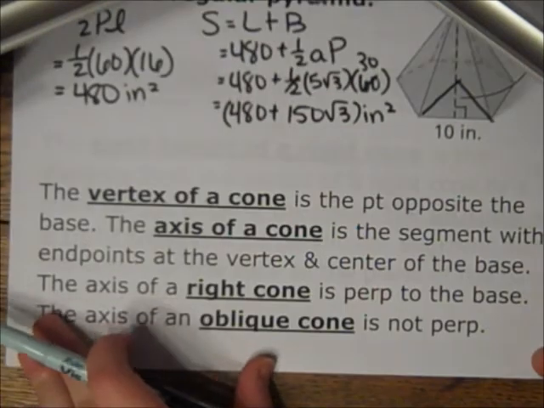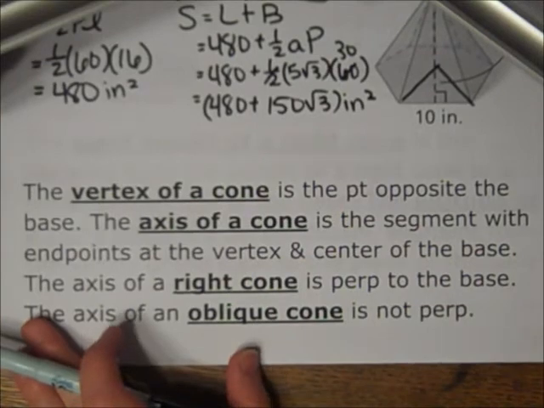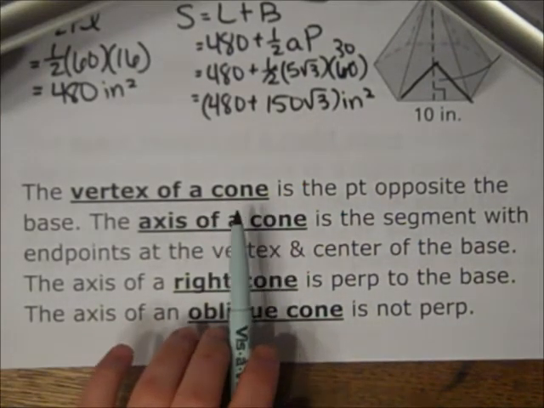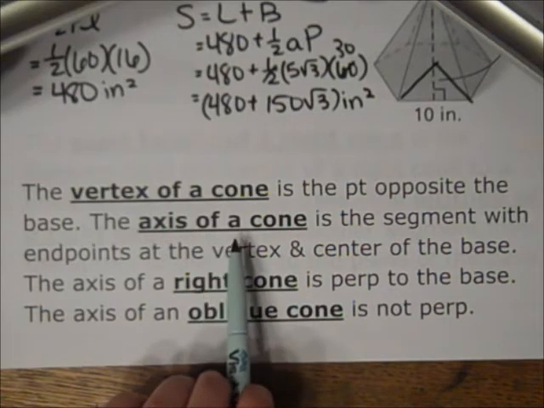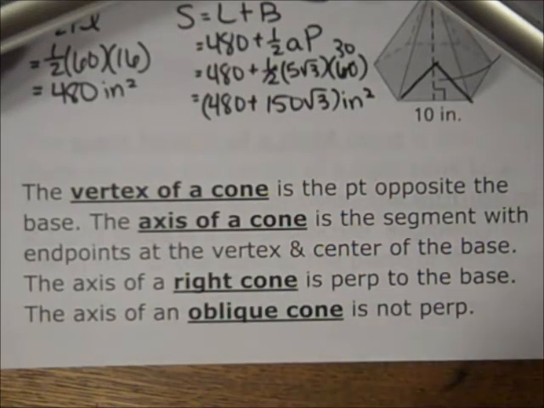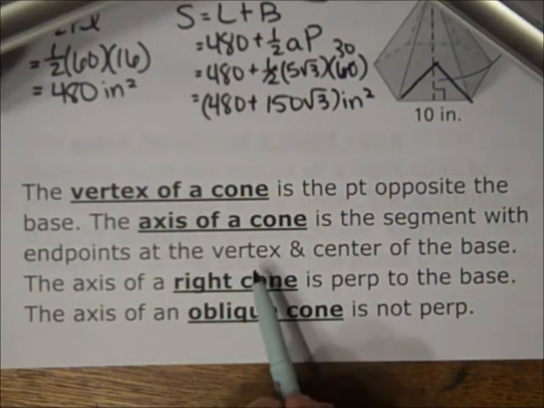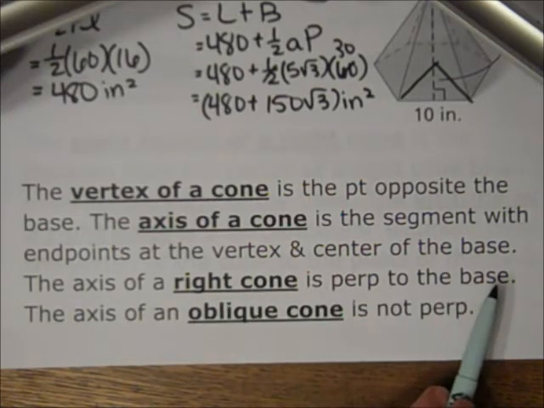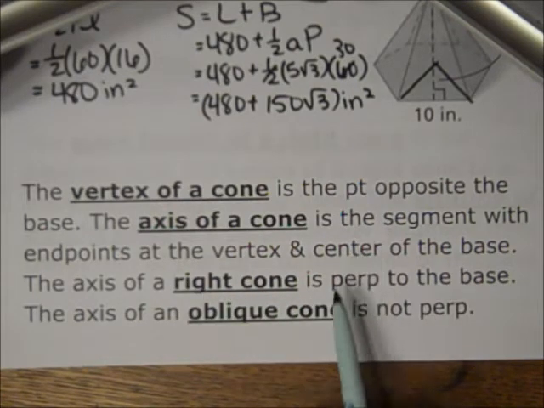Okay, let's move on to cones. Cones are similar to pyramids. You still have your vertex, which is your point at the top, opposite of the base. You have an axis, which is like your altitude if it's a regular cone. It's going to connect the base to the point, to the vertex. And the axis of a right cone, this is what we were just talking about, is perpendicular to the base. So that is going to be your altitude.